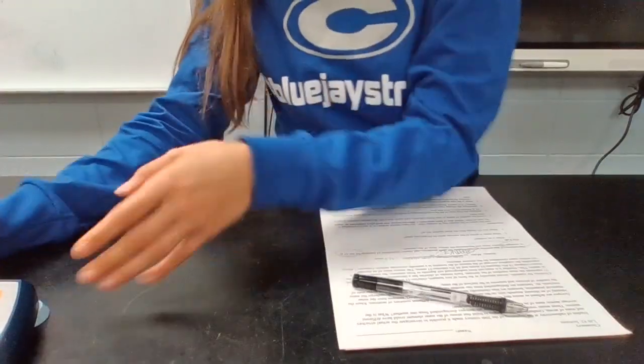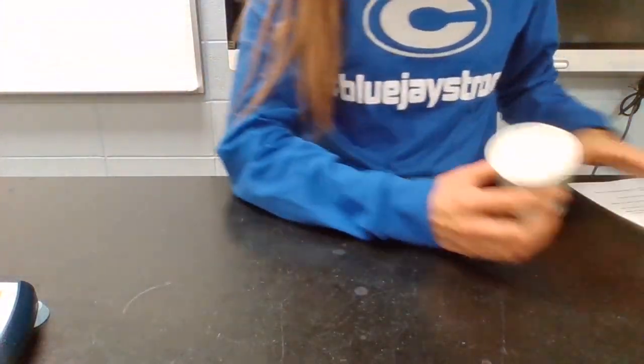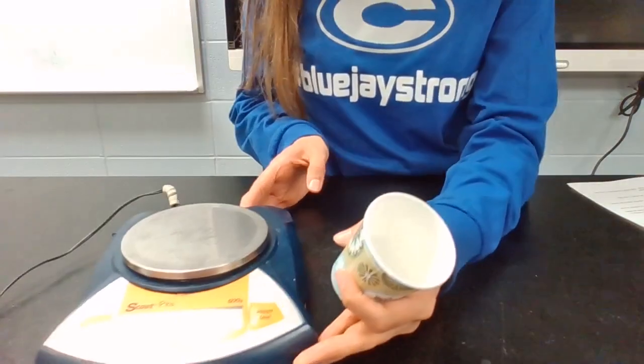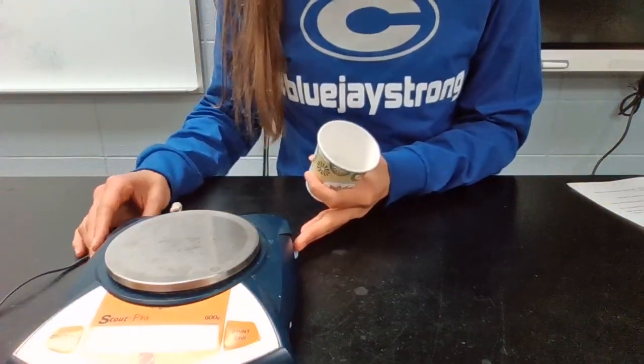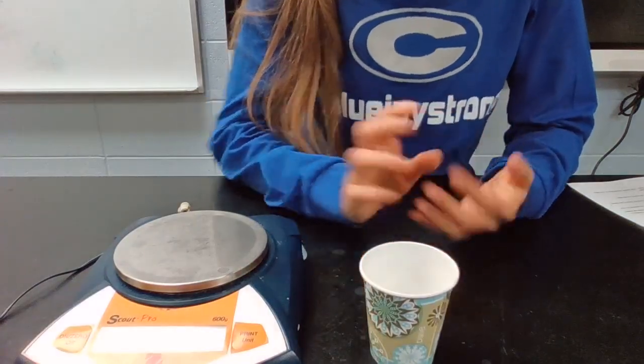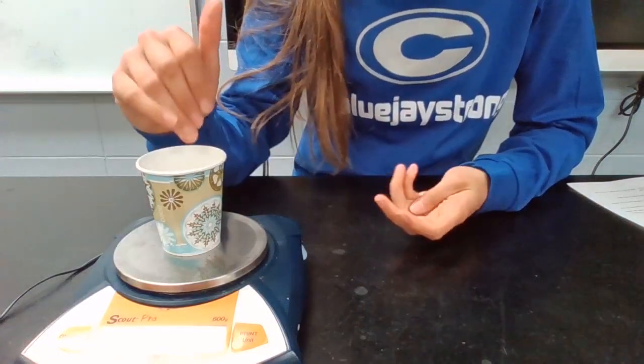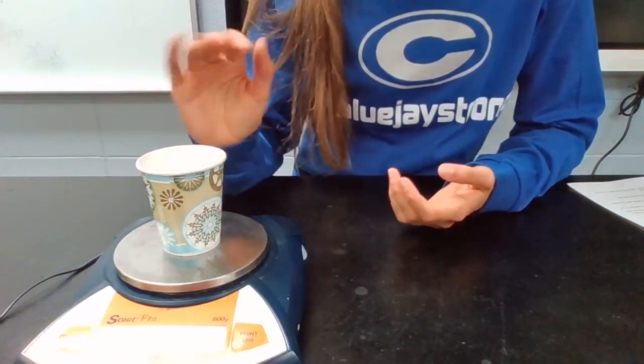So let's get into the procedure. I'm going to read the steps as I go, so if you want to follow along, you can. For my materials, before I even start, I have my lab printed out. I have an electronic balance here. I have a Dixie cup that I'm going to put on the balance to put my isotopes in. Otherwise, they will go everywhere.